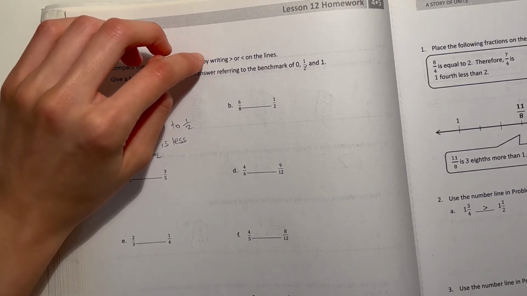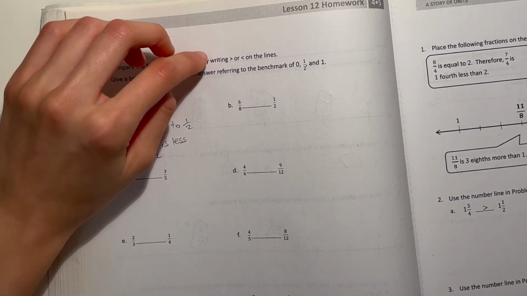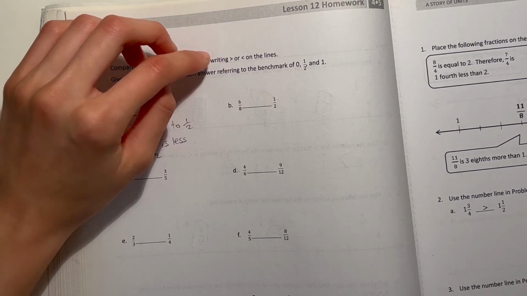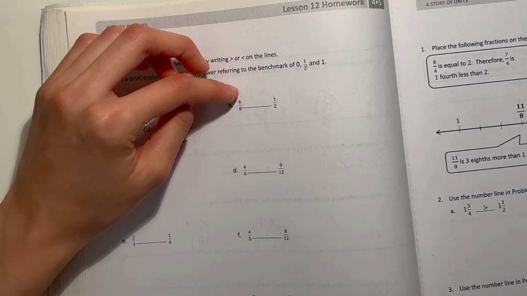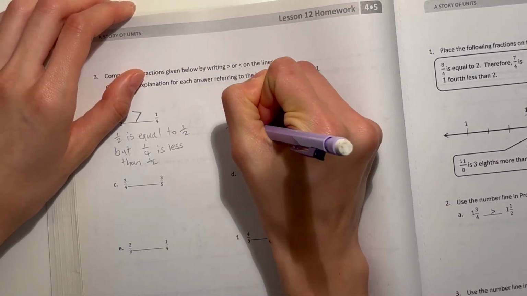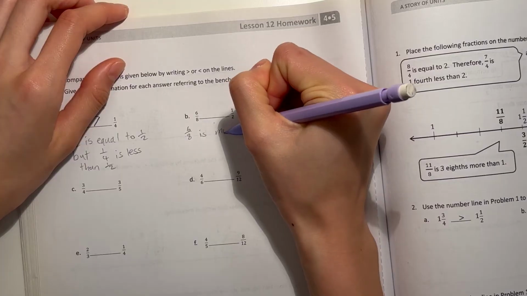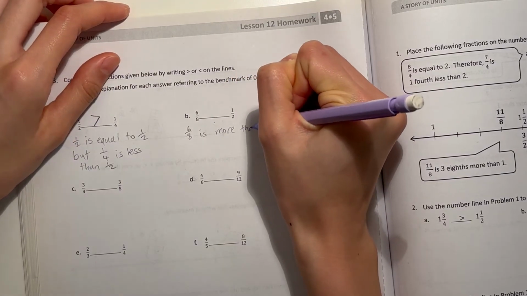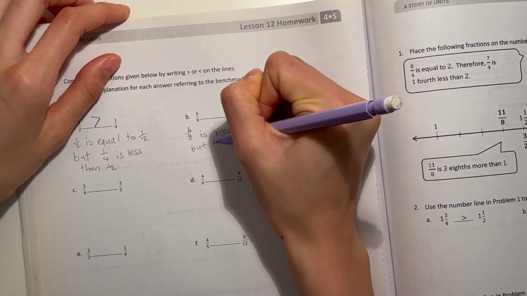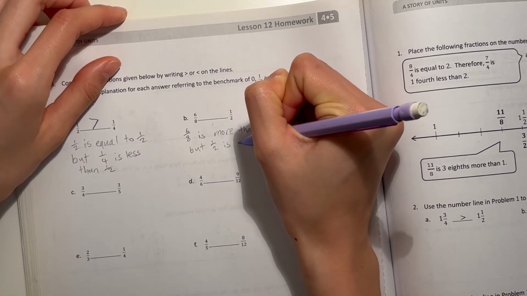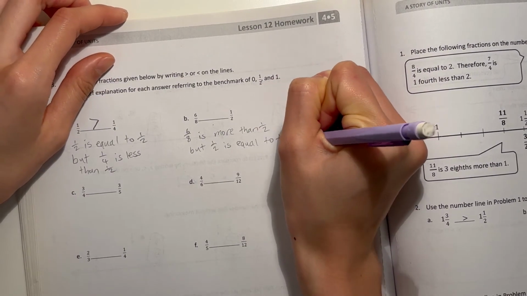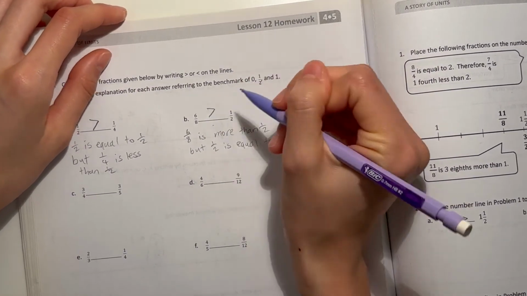So 6/8, we know that's more than 1/2 because if we add 6 plus 6, that's 12. So that'd be 12/8, which is more than a whole. So 6/8 is more than 1/2. But 1/2 is equal to 1/2. So we know 6/8 is greater than 1/2.